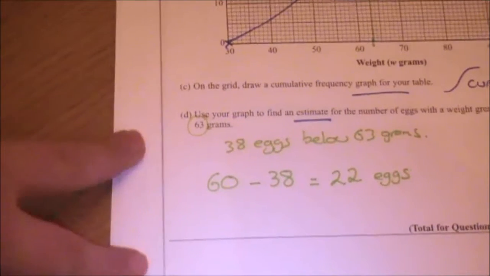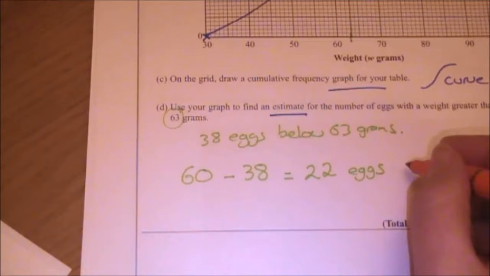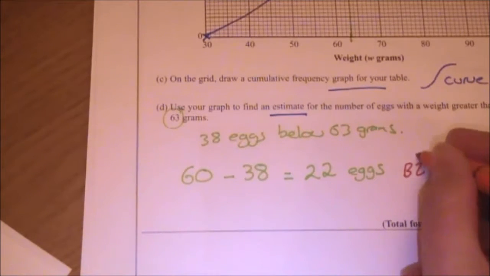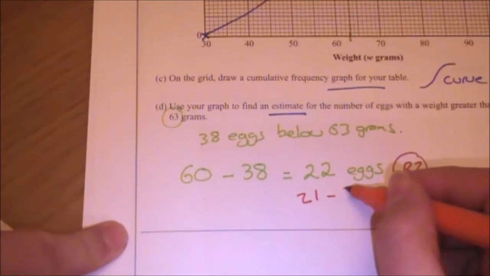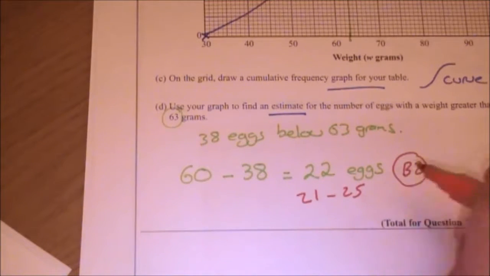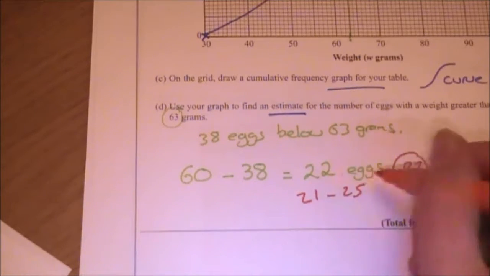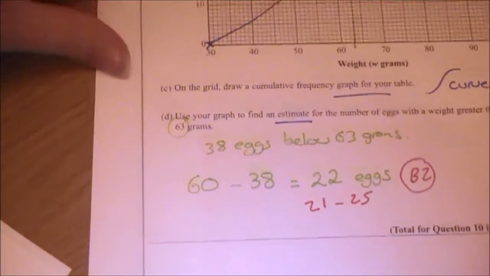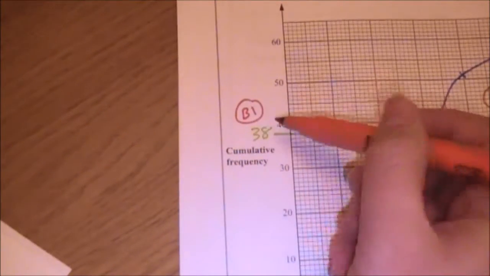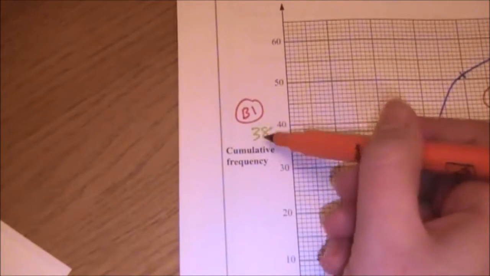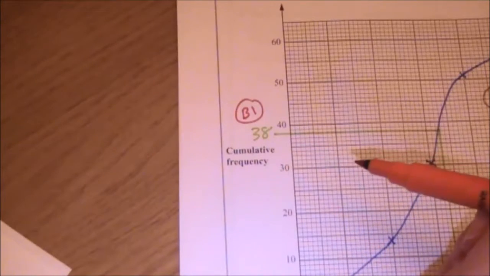Now for part D, again the mark scheme is quite generous. You get 2 marks for getting an answer within the range of 21 to 25. Now, if you do not get your answer in that range, you can get 1 mark if you have shown this answer here. So like I said, a lot of people will just put 38 down and take that to be their answer.